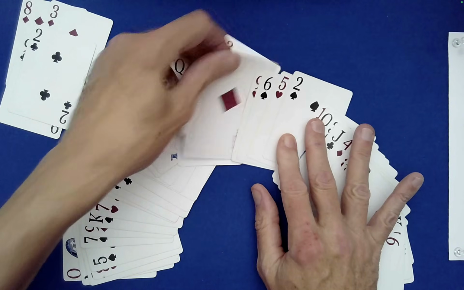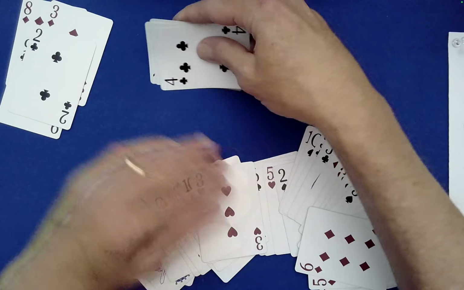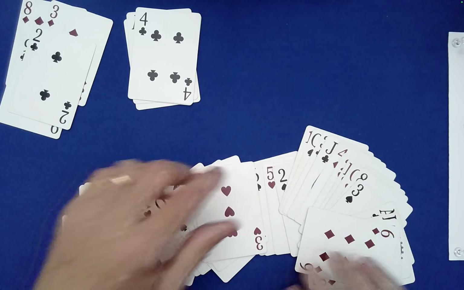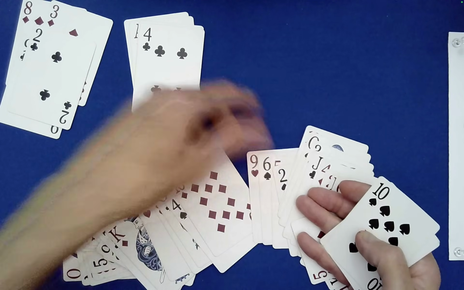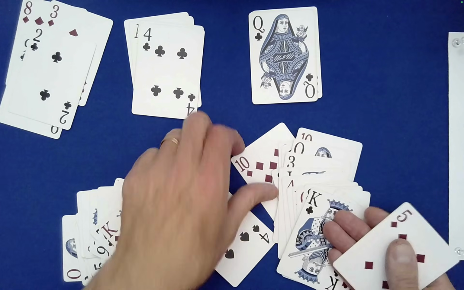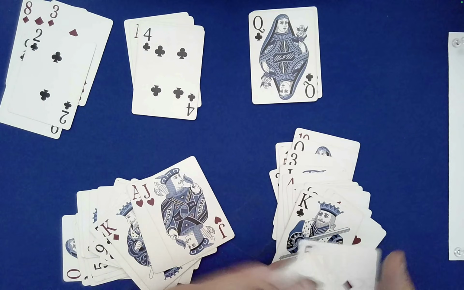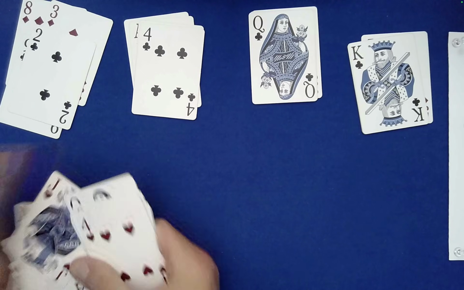Let's see, spectator 2, maybe they grab these right here. Spectator 3, maybe that, and then maybe the queen. And then spectator 4, 2 red and 2 black right there. Okay, and it is a free choice.